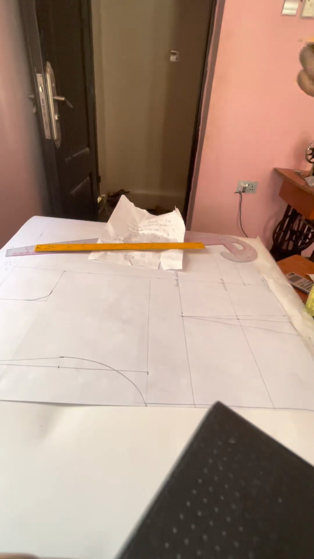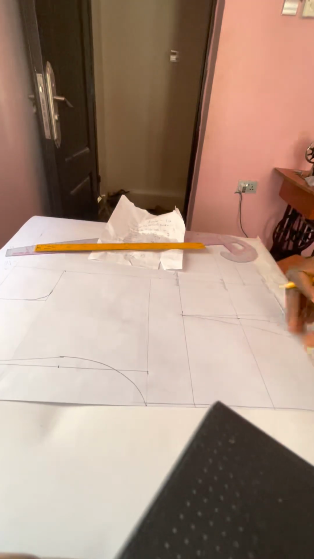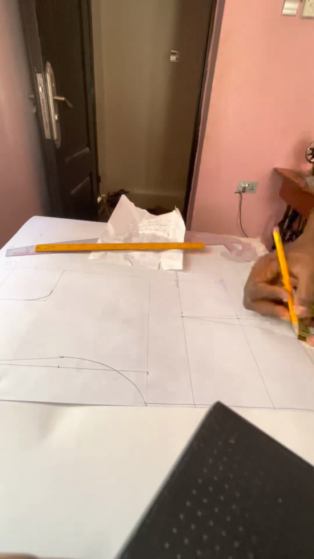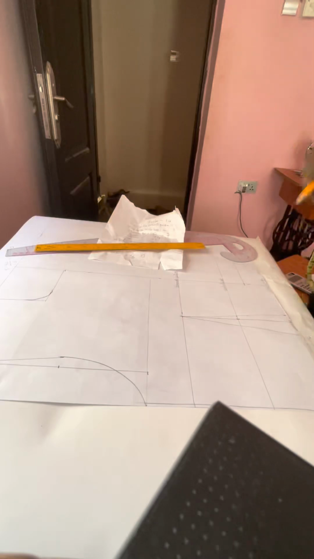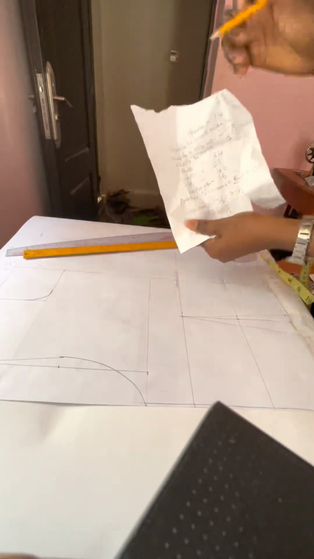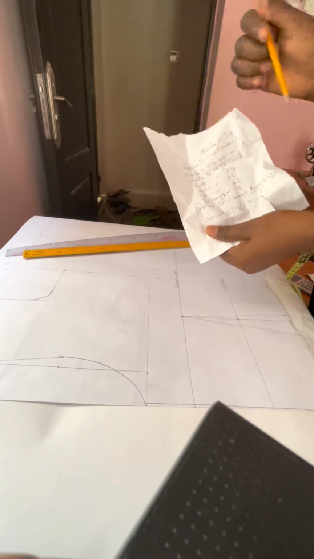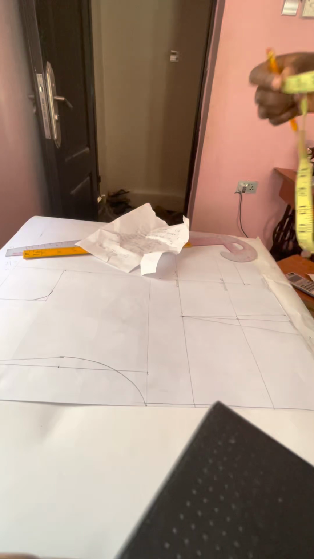I use my dart as 1.5. So I divide it into half here and 1 here. I connect this point to my breast point. Start doing that to get my waist, which is 28. 28 into 4 is what? It's 14. 14 to 2, that is 7.